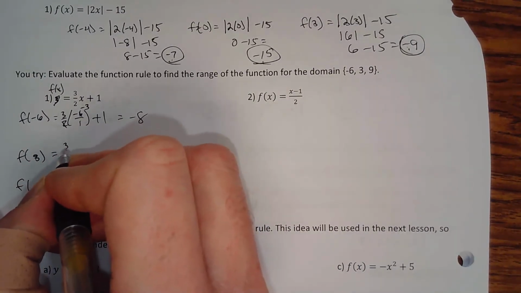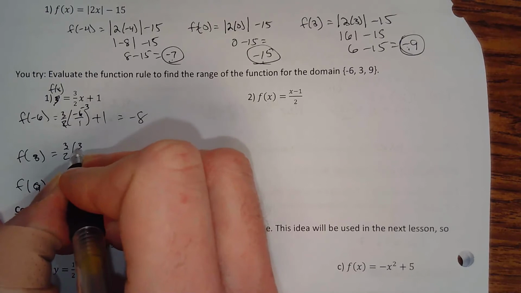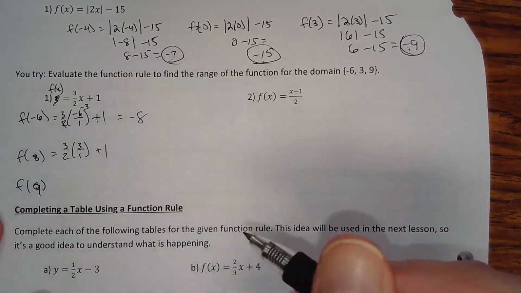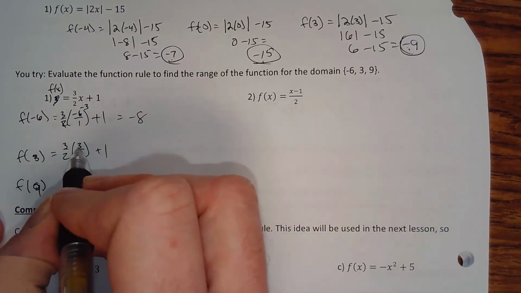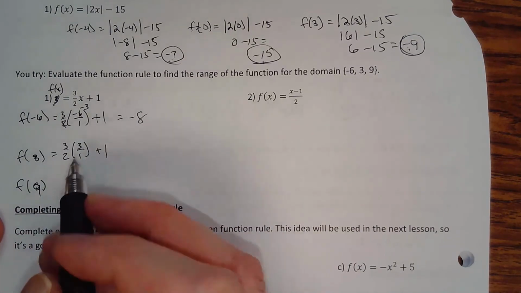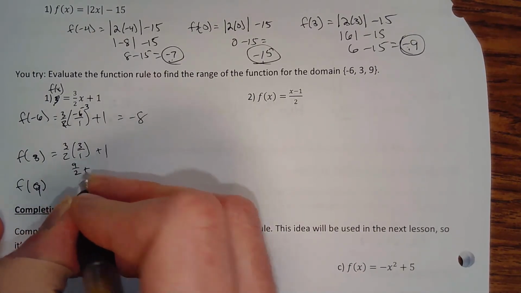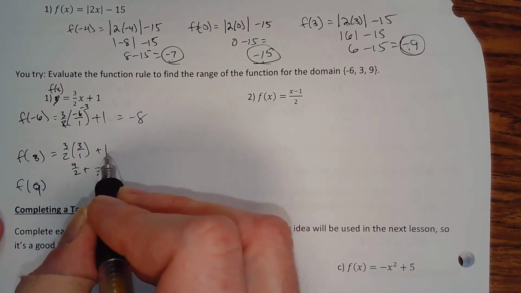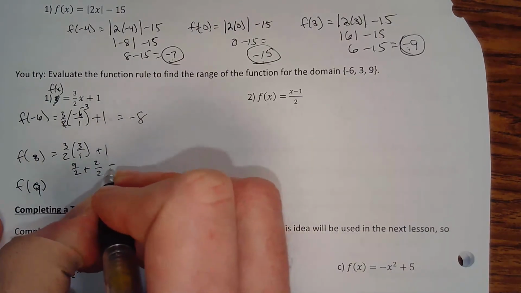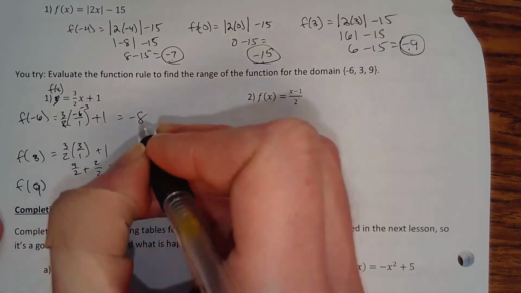This one I got 3 halves times 3 over 1 plus 1. Now for multiplying, it would be 9 halves. So 9 halves, and then 1, how many halves equals 1? It'd be 2 halves, so that's 11 halves.